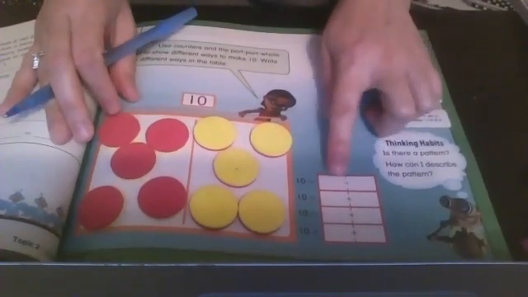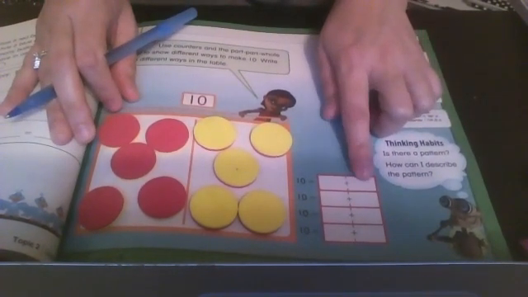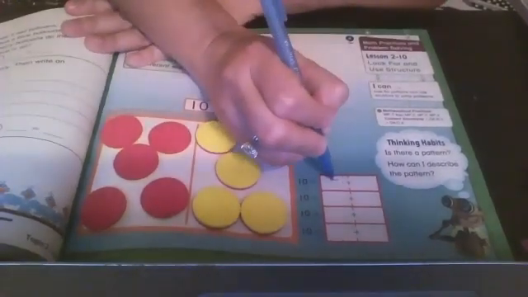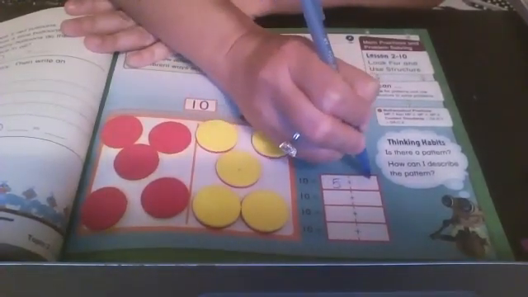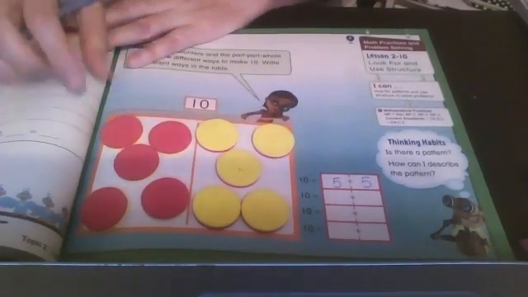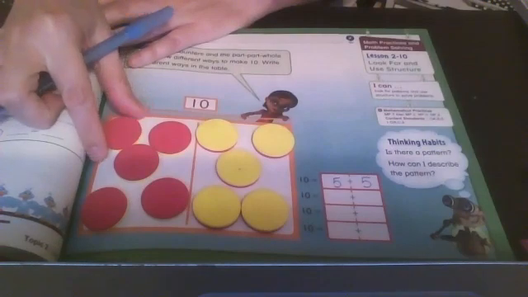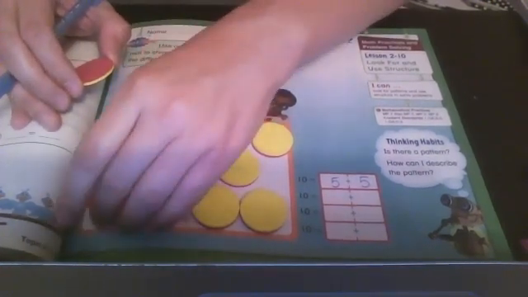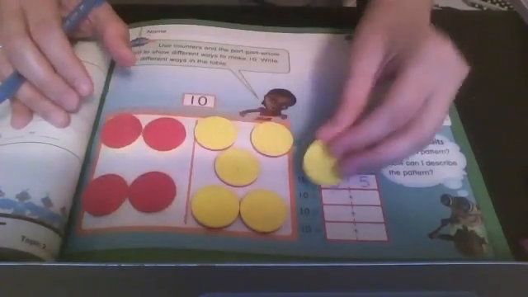Okay, so I know that's a double that makes 10. I'm going to go ahead and add that here in my chart. I have 10 equals 5 plus 5.